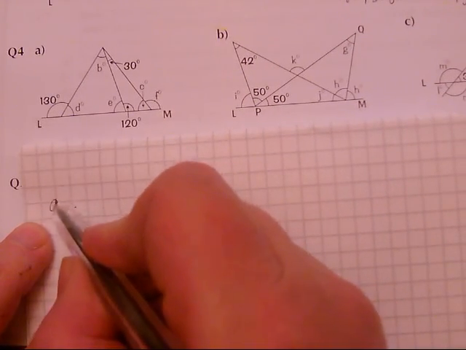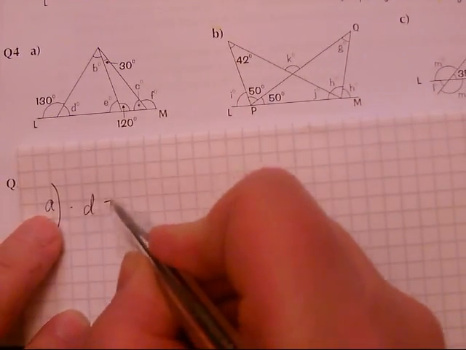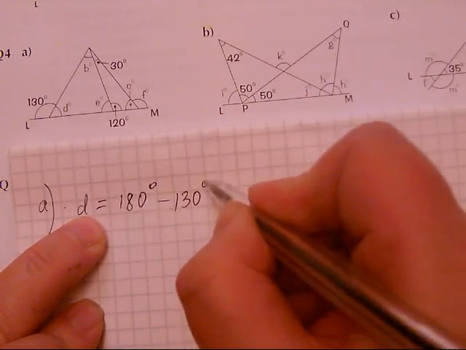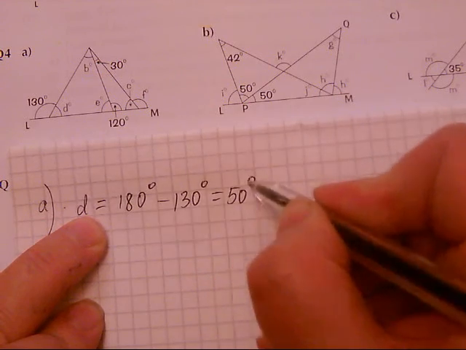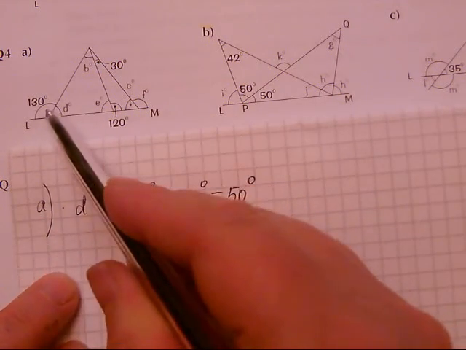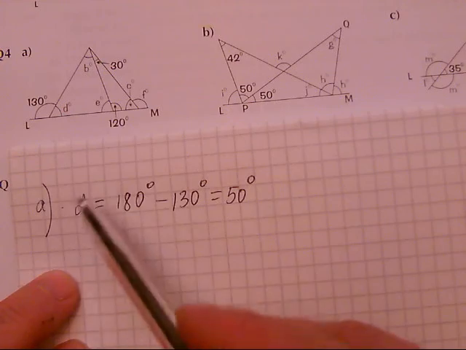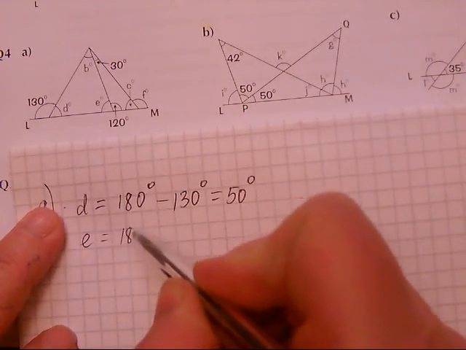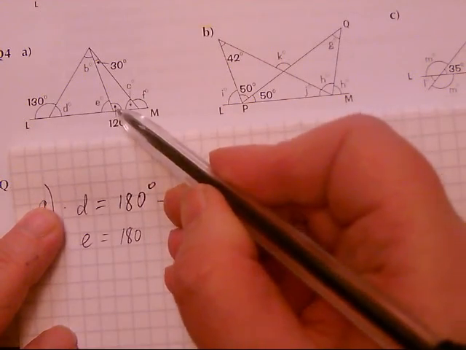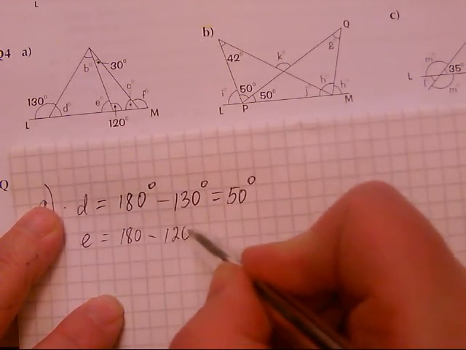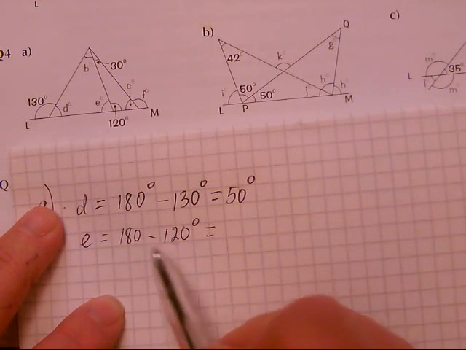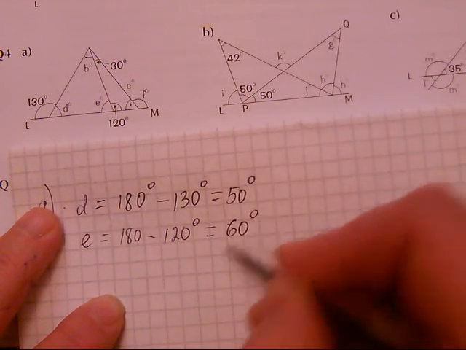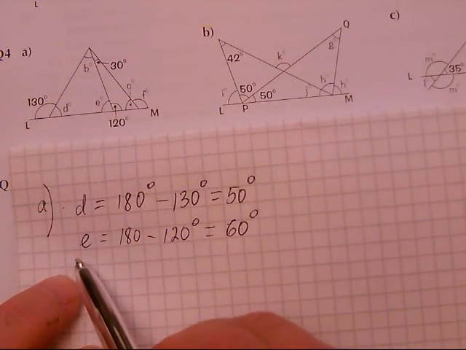So we'll say, okay, for question A, to find angle D we subtract 130 from 180, and we are getting 50 degrees, and the reason would be angles at a straight line add up to 180 degrees. We can find angle E for the same reason. Angle E and angle 120 form a straight line. So if I subtract 120 from 180, I will find 60 degrees is my angle E.